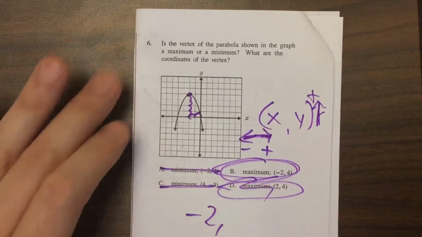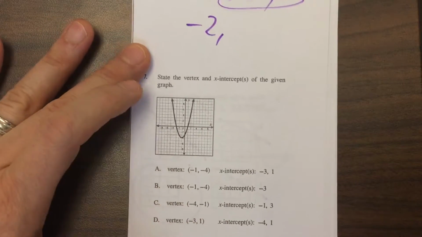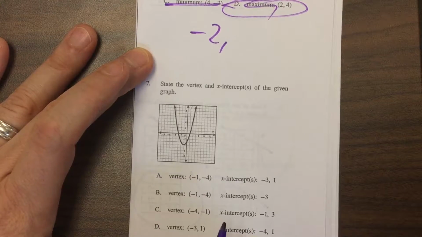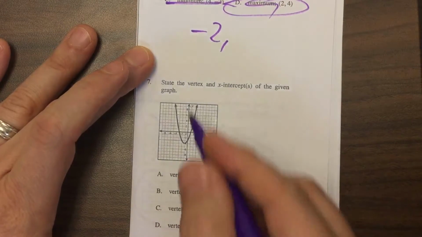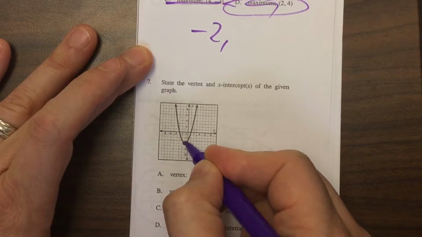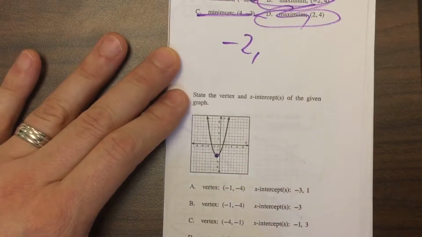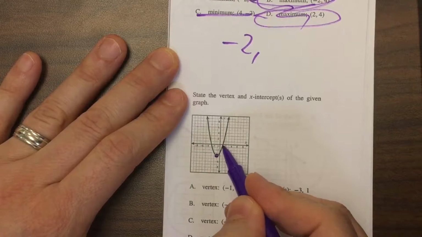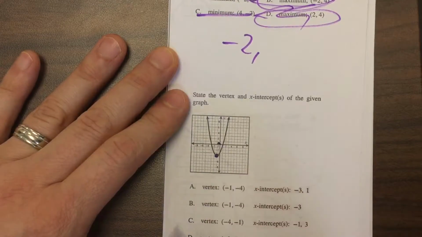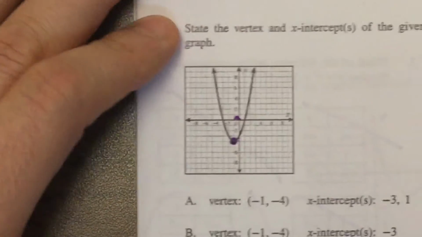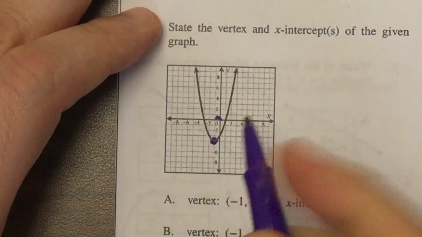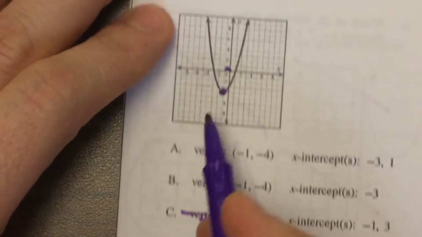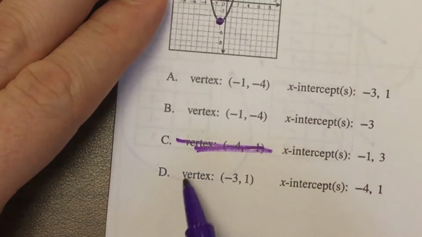All right. Number 7, state the vertex and x-intercepts of the given graph. Vertex is either the very top or very bottom, in this case the very bottom. Now it is a small graph, but we know it's going to be a negative something. It's only going over, it looks like once, right? Only one box. Let's zoom in really far. That's not going over 4. Can't be negative 4. It's too much. It's not even going over 3. It's only going over 1.